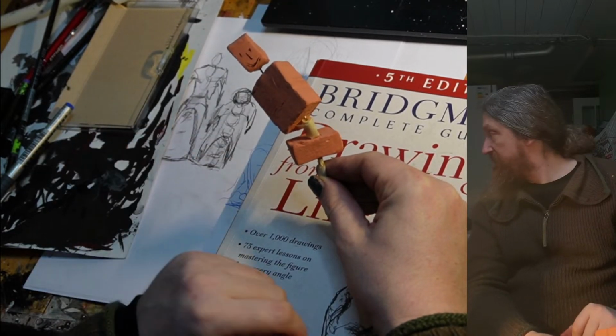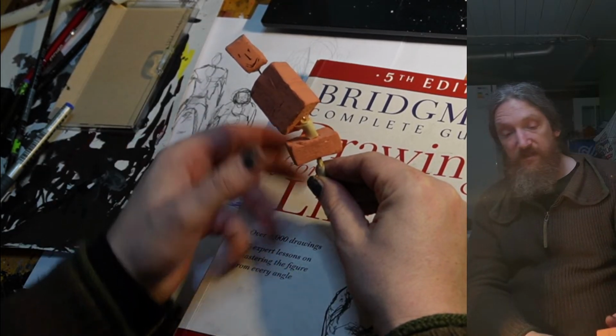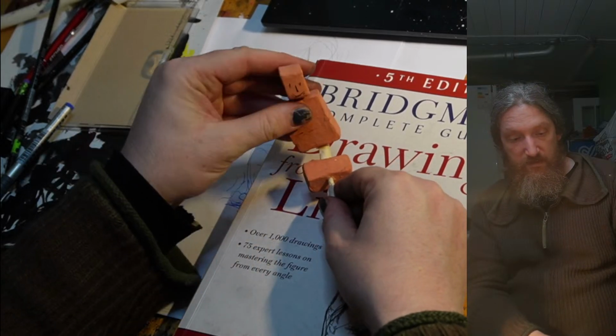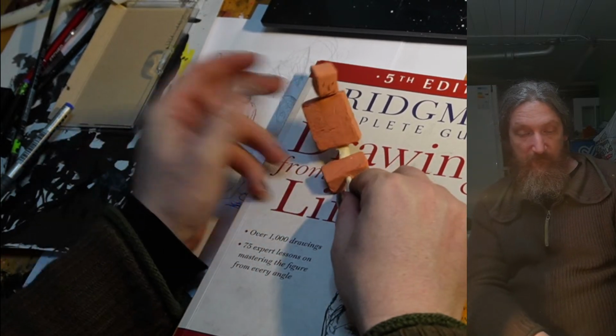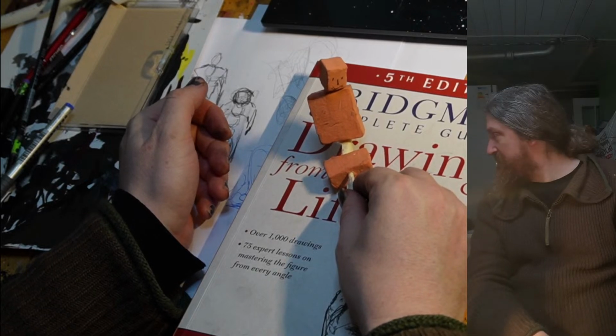I mean, he's chilling. You can see that. Oh, now he's sitting gaming. That's my gaming position.